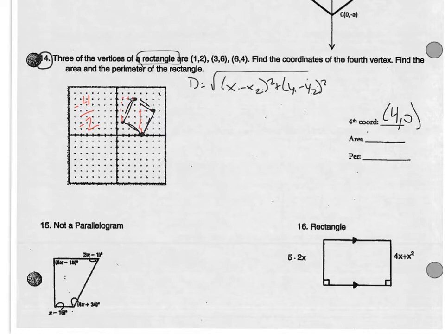Okay, it also should be the same slope for the other opposite side. So I'm going to go down 2 and to the right 1, 2, 3. Down 2, to the right 3. So there we go, we have a rectangle. But then it says find the area and perimeter of the rectangle. This is where it gets tricky. The only way to find area and perimeter is if we know the distances. So you're going to have to plug in the distance formula here.